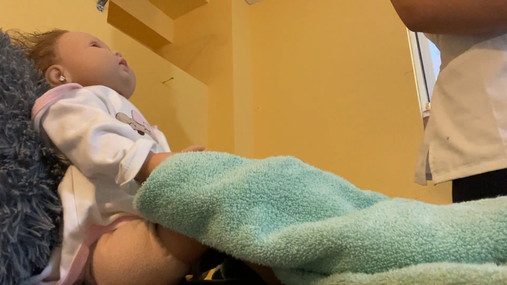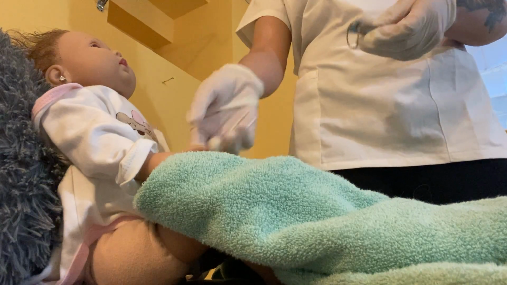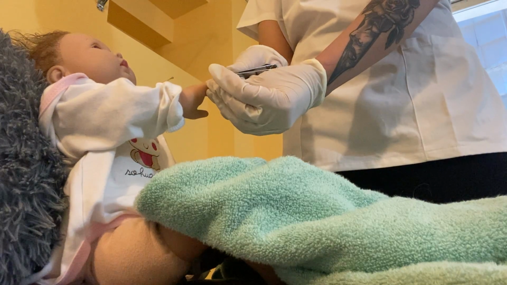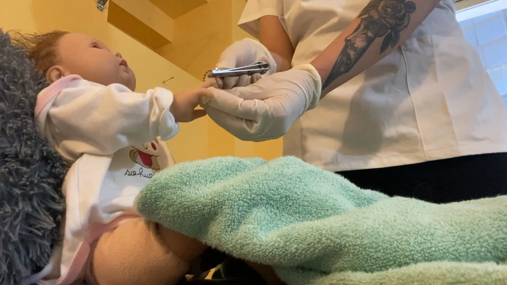So once you have done that, you want to go ahead and push the cuticle back with the orange stick, because it's a proper equipment. In this case, I'm using this as an example. So you want to push the cuticles back.